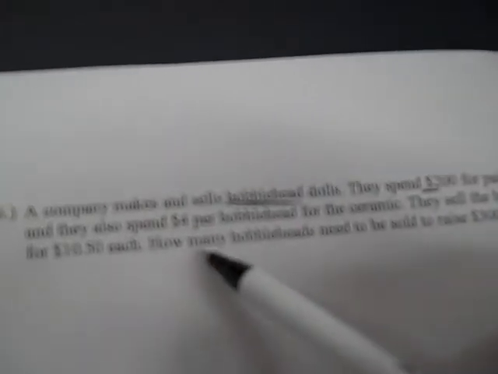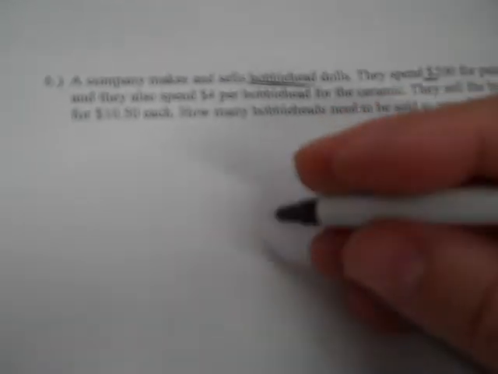Okay, next problem. A company makes and sells bobblehead dolls. I'm not sure why I came up with that. Bobblehead dolls. They spend $200 for paint supplies. They also spend $4 per bobblehead for the ceramic. They sell the bobbleheads for $10.50 each. How many bobbleheads need to be sold to raise $300? And this is a profit problem. I should have put profit in there so you know what it's asking for, but I didn't. But it is a profit problem.